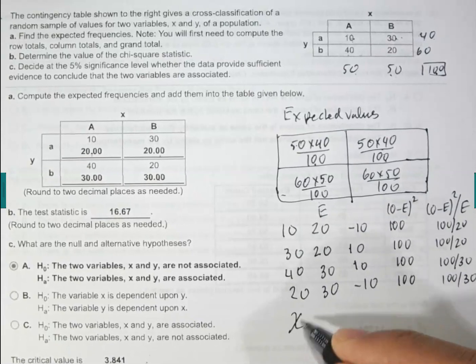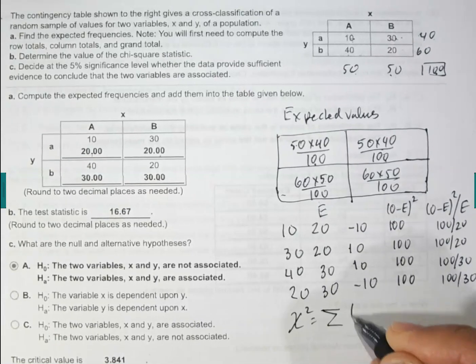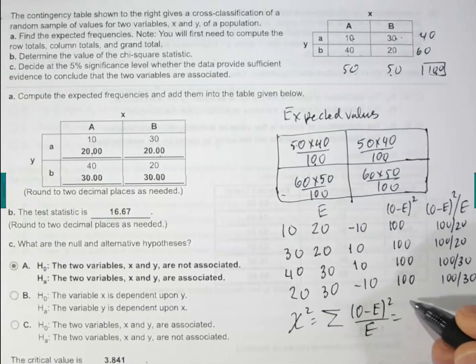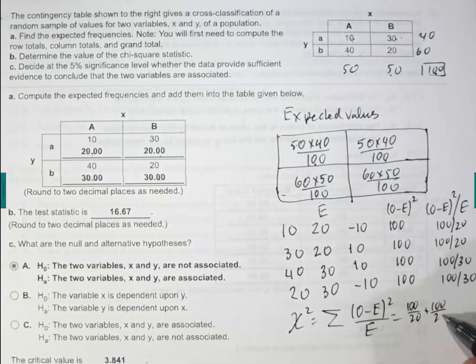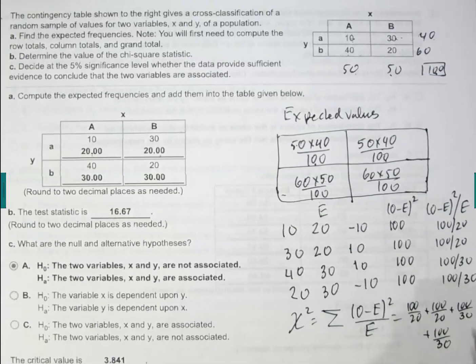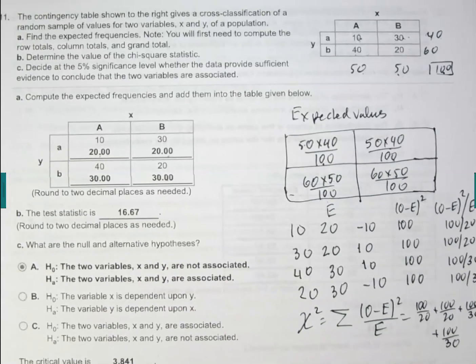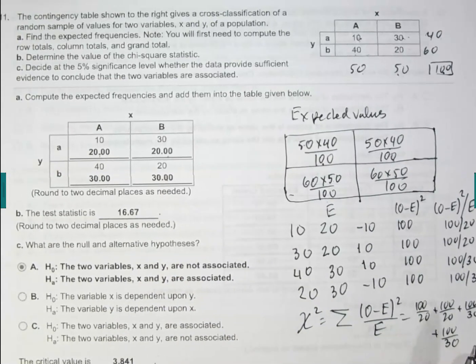And your test statistic is the sum of all those values, which is 100 divided by 20 plus 100 divided by 20 plus 100 divided by 30 plus 100 divided by 30. And if you add them up, guys, you will get 16.67 as in part B. This is one way to do it. I will show you the calculator way.